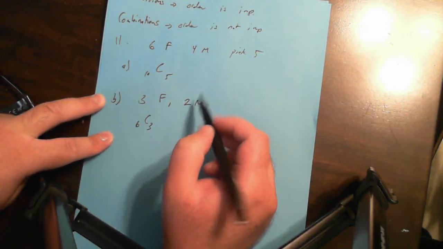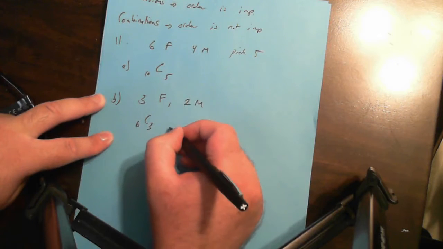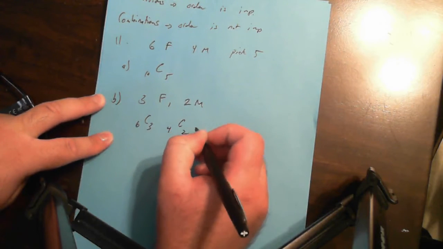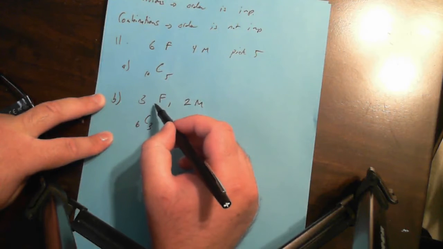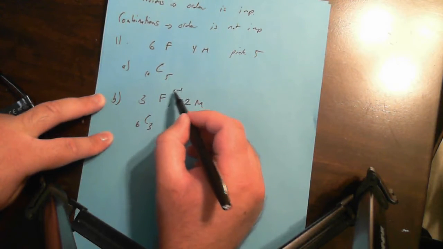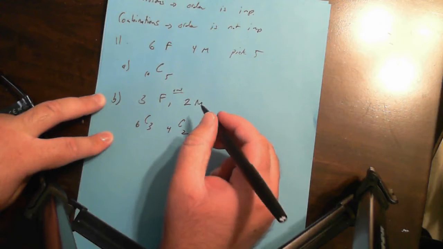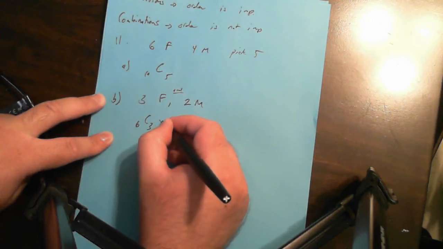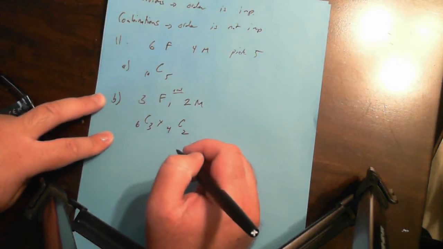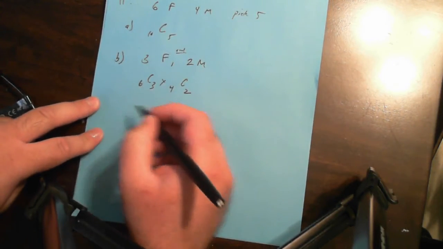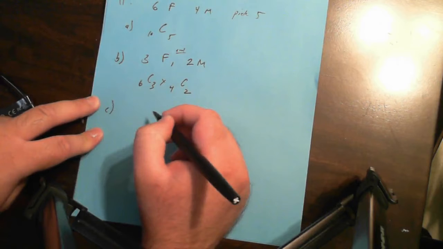I also need to pick 2 males, so I've got 4 to pick from, picking 2, so that would be 4 choose 2. Now, I'm picking 3 females and 2 males. When you hear the word "and," that should signify that you're multiplying things together, so I multiply those 2 right there for my answer. Of course, you can go ahead and do the calculation.